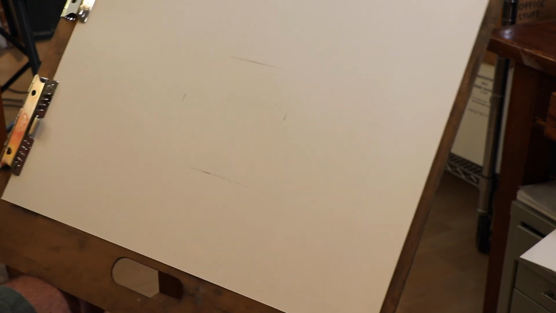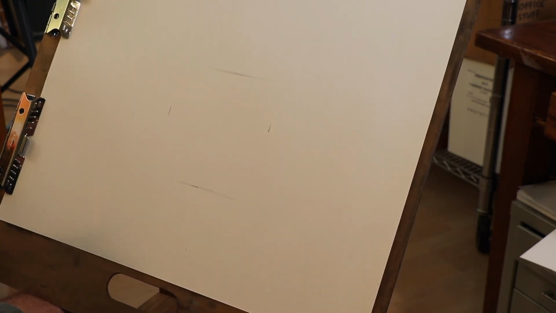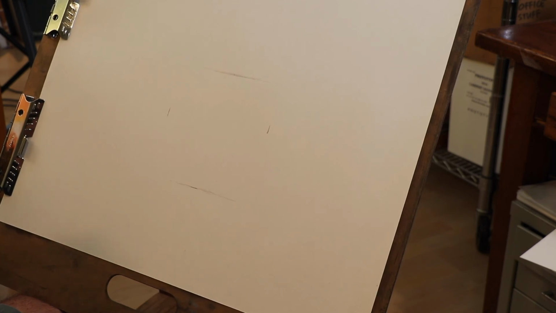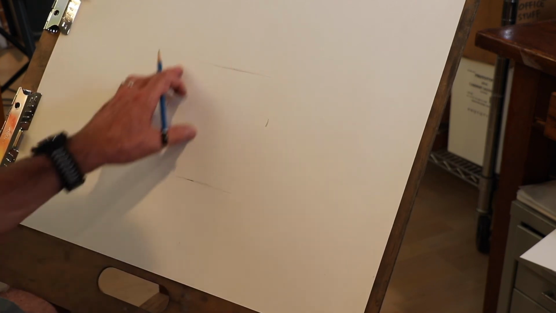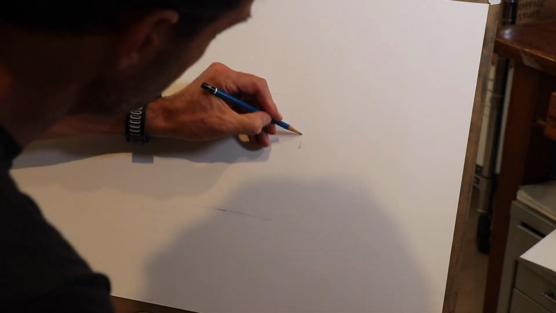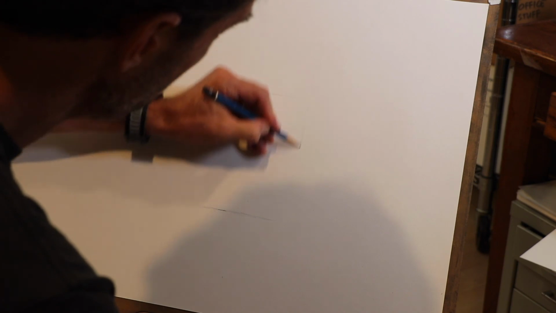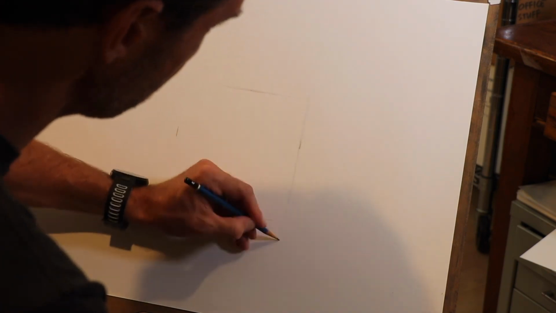That's what proportional measurement gives you. It just tells you how big to draw something in relation to something else. It can also tell you where to draw it on the page, and I will show that later. So now I have the start of this envelope or bounding box where the apple is going to exist on the paper. I can sketch this out a little bit more. I'm not being too precious with these lines.